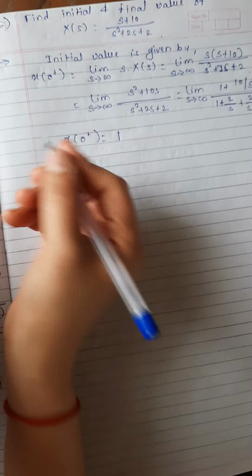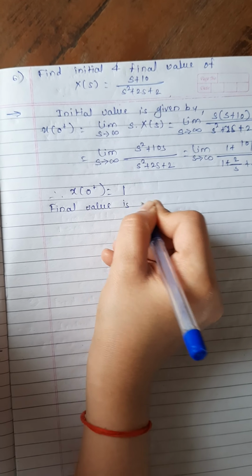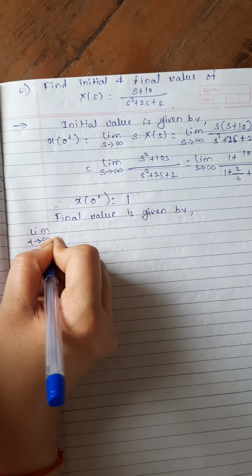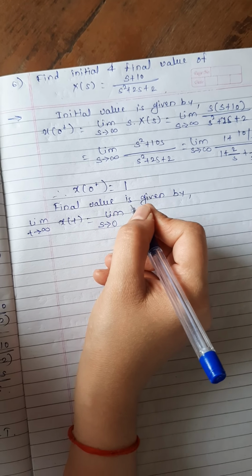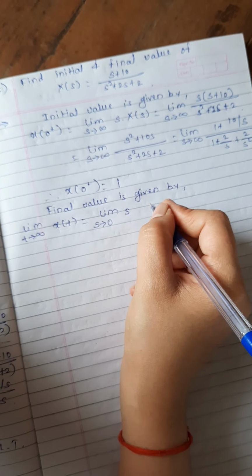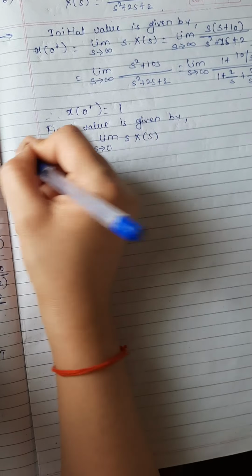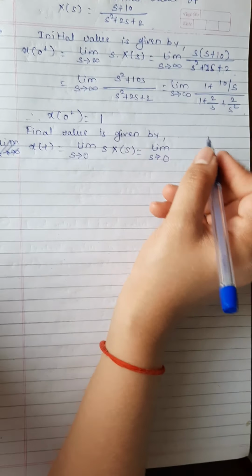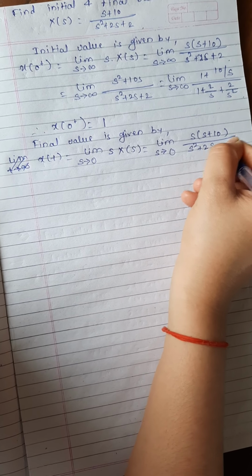So the final value is given by limit t tends to infinity x(t) is equal to limit s tends to 0 s into X(s), is equal to limit s tends to 0, s into (s + 10) divided by (s² + 2s + 2).